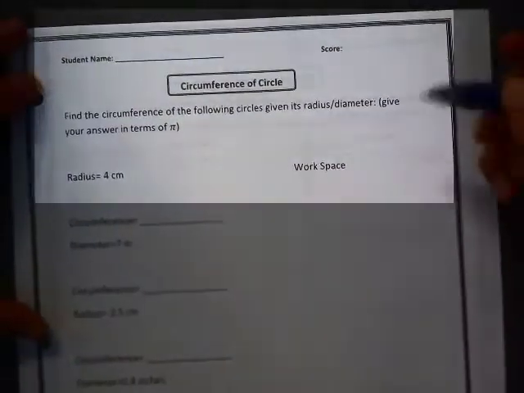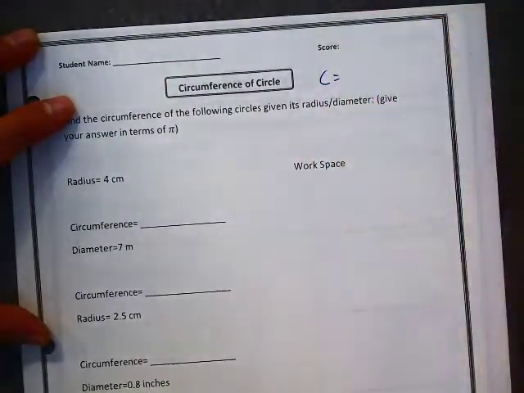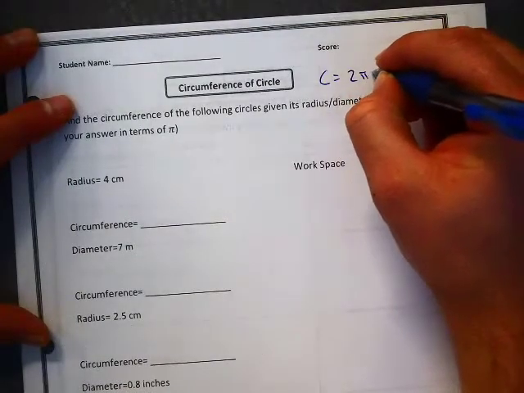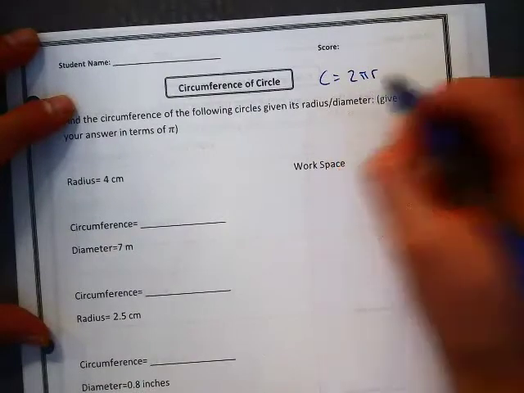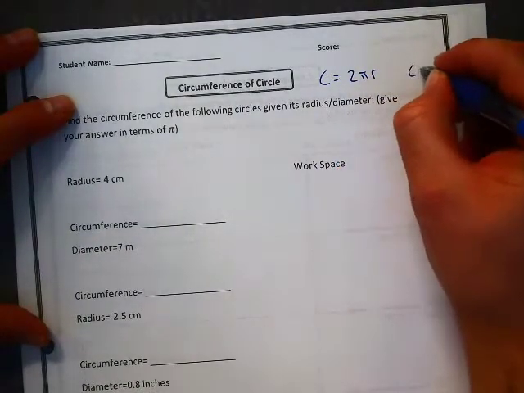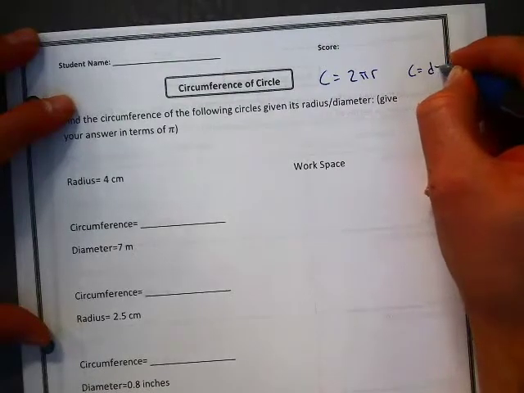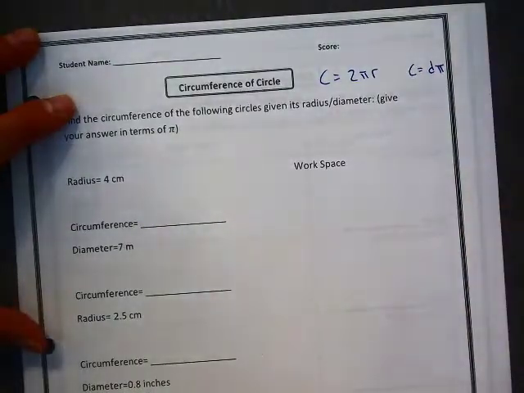First thing I'd like to do on this worksheet is write the formula. The formula for finding the circumference of a circle is 2 pi r. We know that 2 of the radiuses is the same as the diameter, so you can also write circumference as the diameter times pi. Either one works.